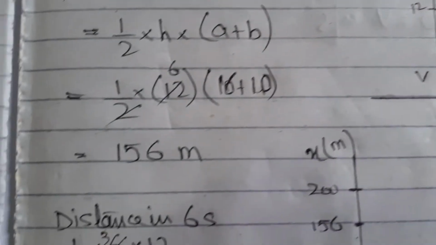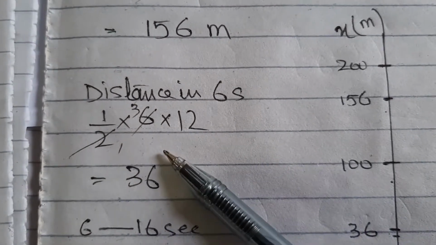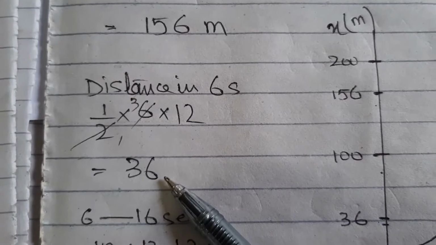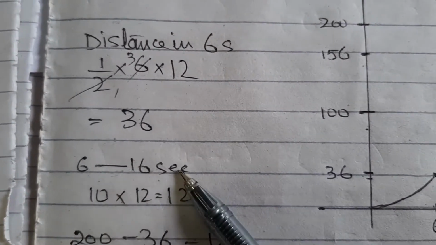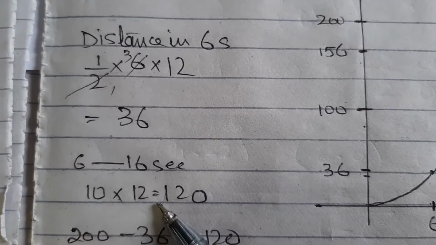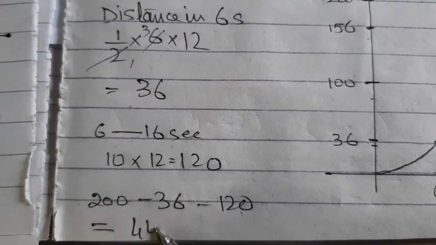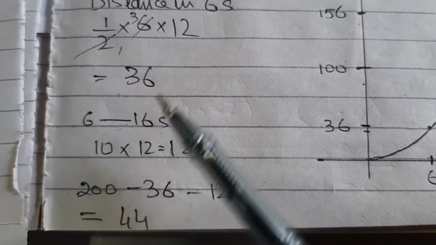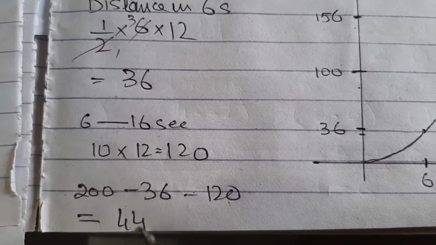Okay, so let's see here. For the first 6 seconds, it's a right angle triangle, so I found 36 meters. And for 6 to 16 seconds, it is a rectangle, so 10 into 12 is 120. And for the last part, because we know the total race is 200 meters, if I subtract these two portions from it, I get 44 meters.